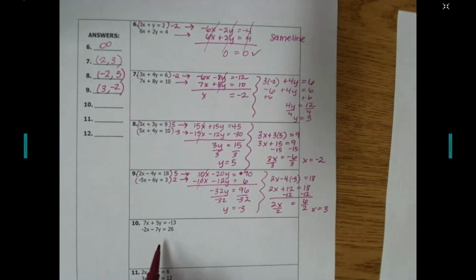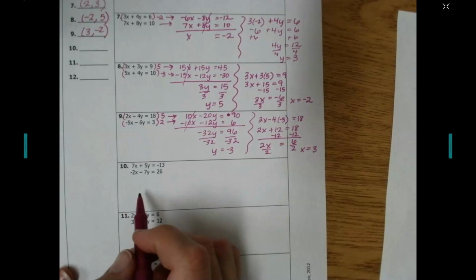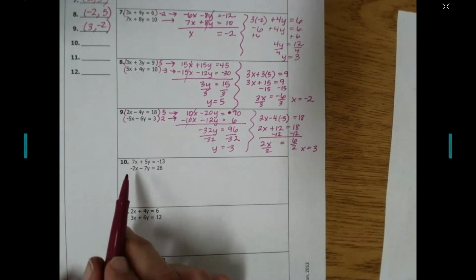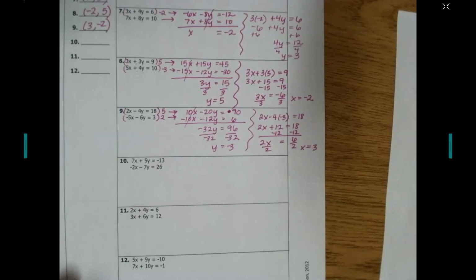All right, why don't you pause the video and try 10 on your own? So that we get the same answers, try eliminating the x. Okay, so pause the video and try 10.